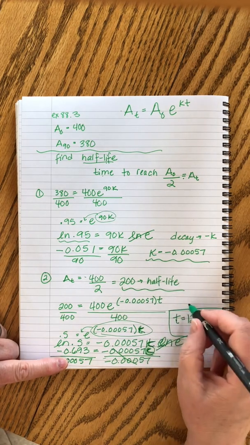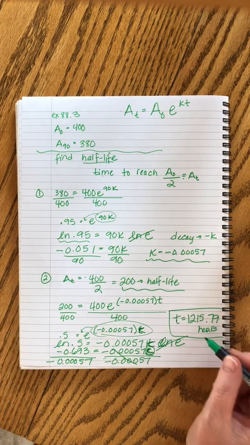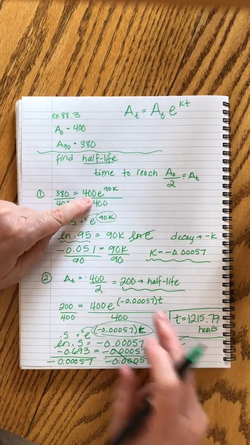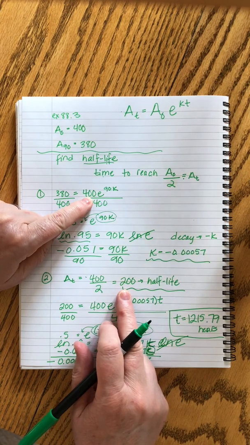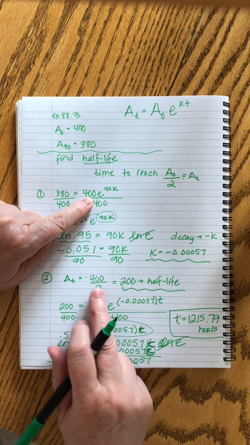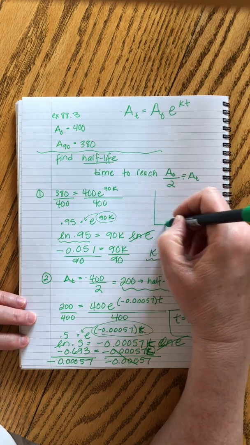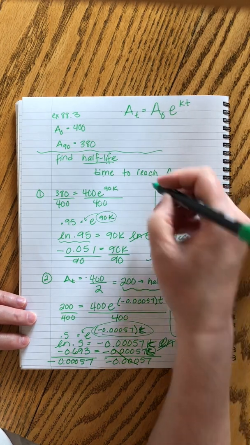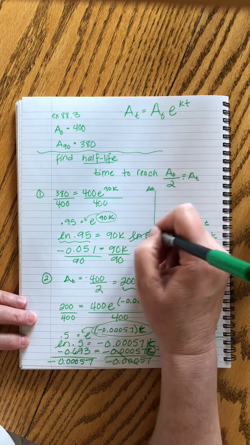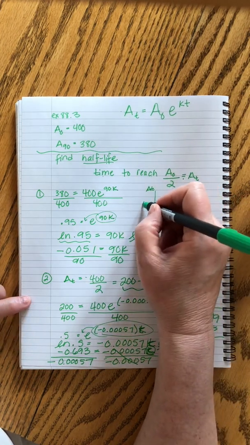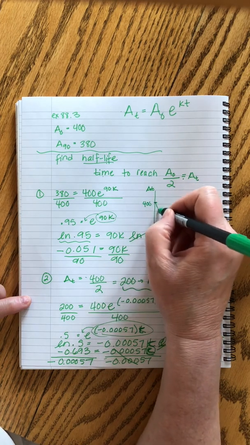That's how many hours it will take before the original amount of 400 has fallen to its half-life, which means that half of it is gone, so we're down to 200. And now a quick graph, I'll just squeeze it in up here. Here's the time, here's the amount, this is 0, and we're starting at 400, and we're going down.